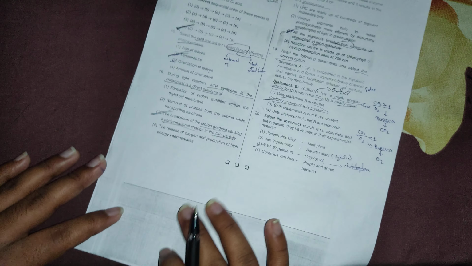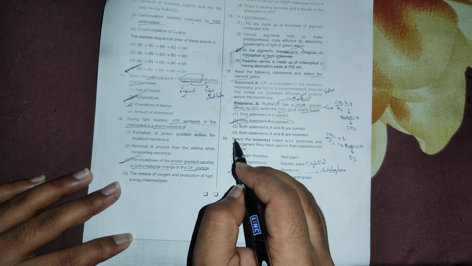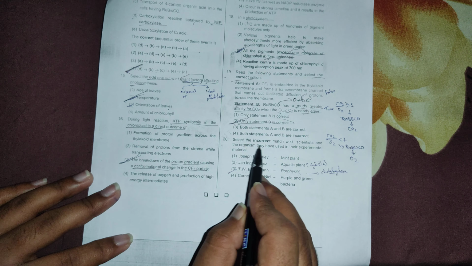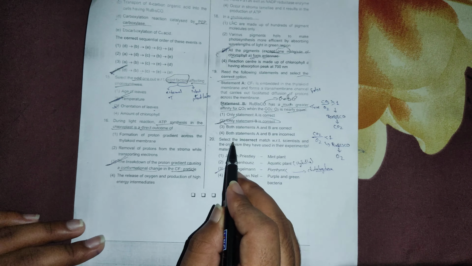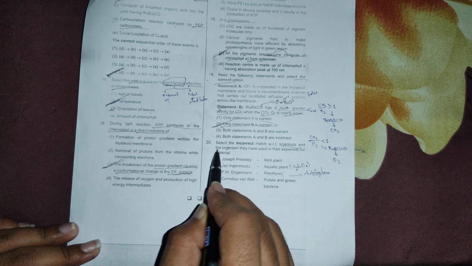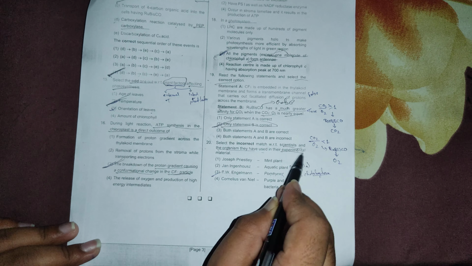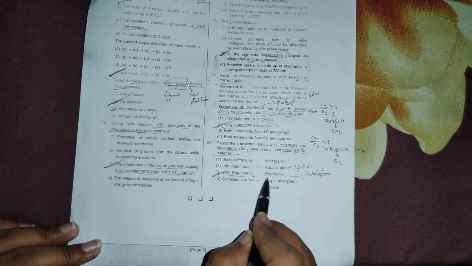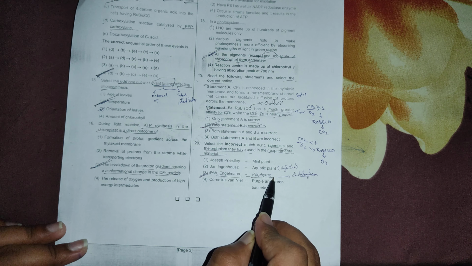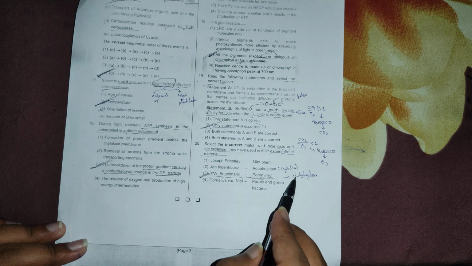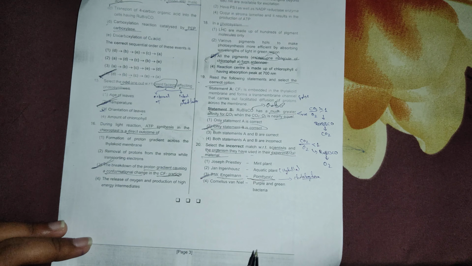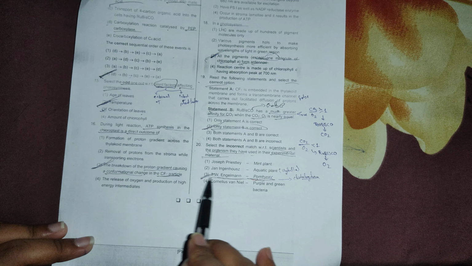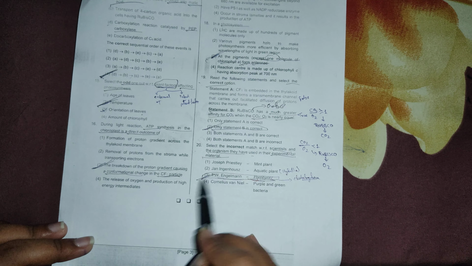Question number 20. Select the incorrect match of the scientist having used the experimental material. T.W. Engelmann, ये पोरफायरा नहीं क्लोरो, ये अपने एक्सपेरिमेंट में पोरफायरा यूज नहीं किए थे.